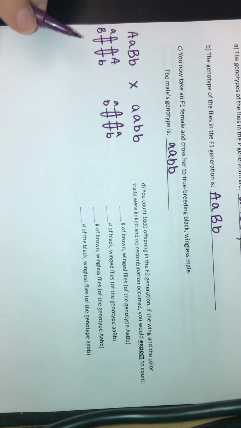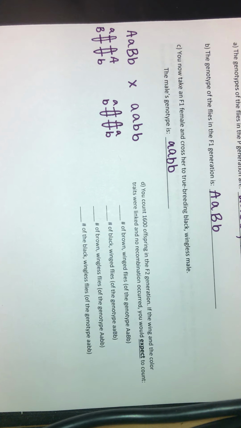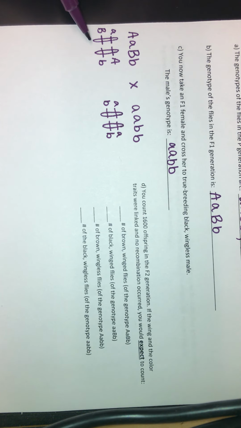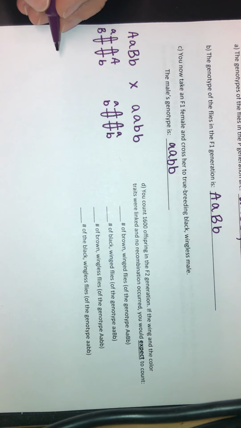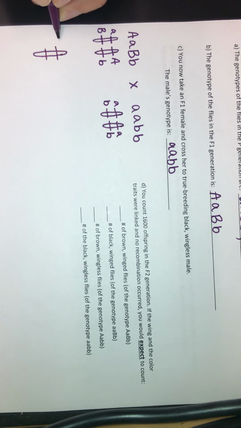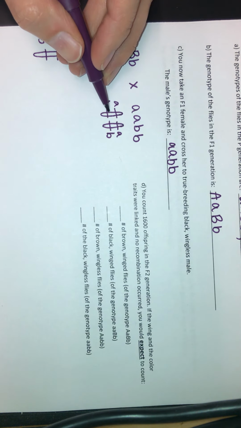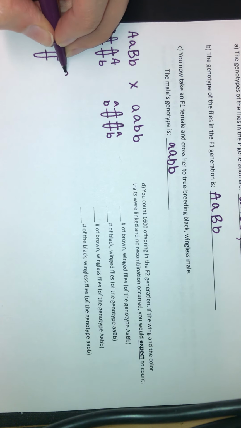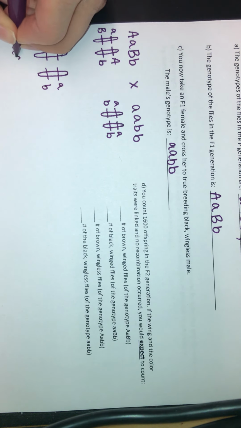So now what we have to do is cross these two individuals. Think about when you cross two individuals, you have to take half of the genetic information from one, half from another. So that's exactly what I'm going to do. I'm going to take one chromosome from the mom. In this case, I'll just choose this left one right here. Then I'm going to take one chromosome from the dad. So the genotype would be little a, big B, little b.